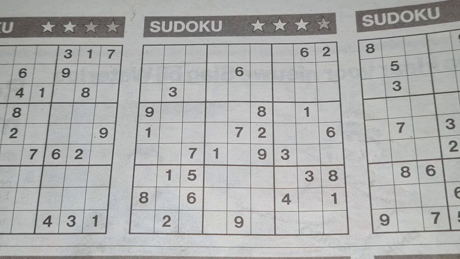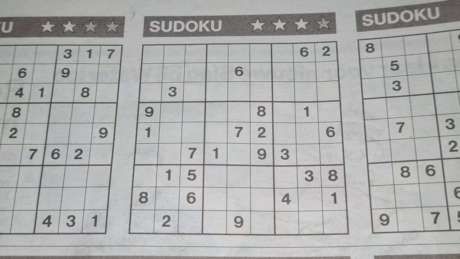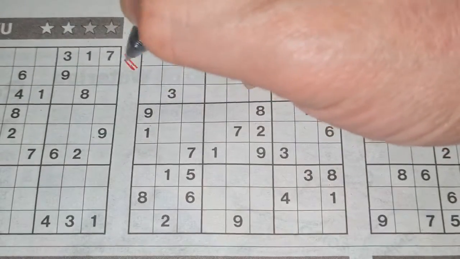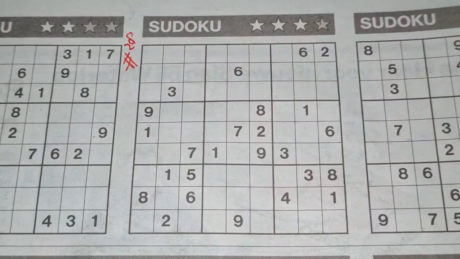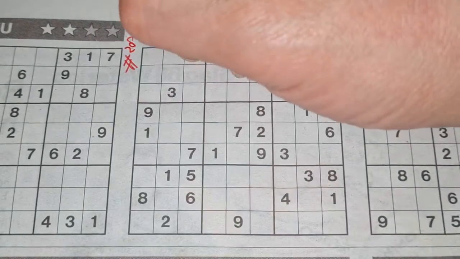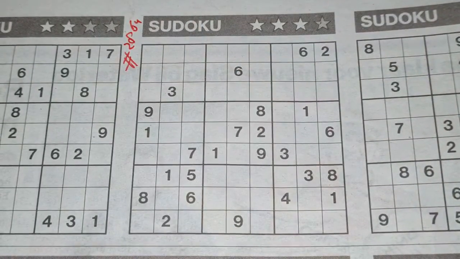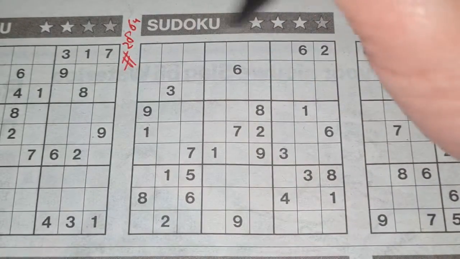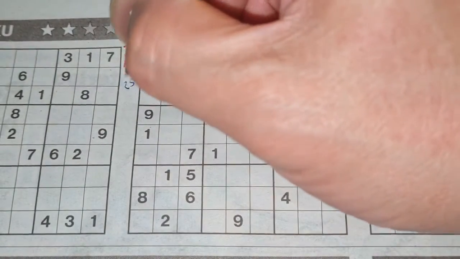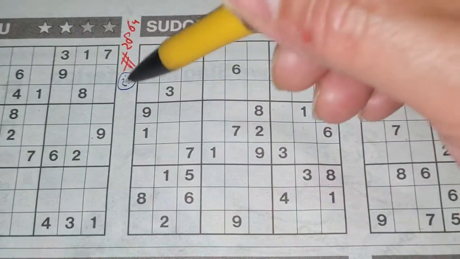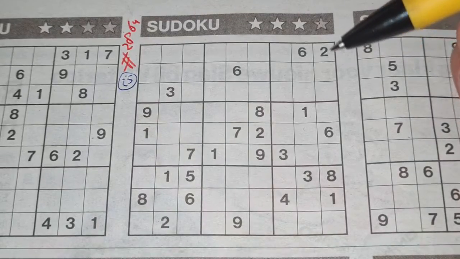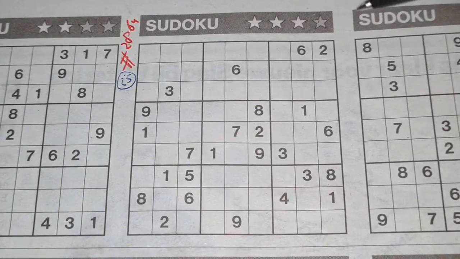Tomorrow on Sunday, the rest of the puzzle page. But the first one, the 3 star Sudoku, will be number 2864. Before I start, I always count the printed digits. This one I've already counted: 25. A 3 star Sudoku has always 25 printed digits. Alright, so let's get started.